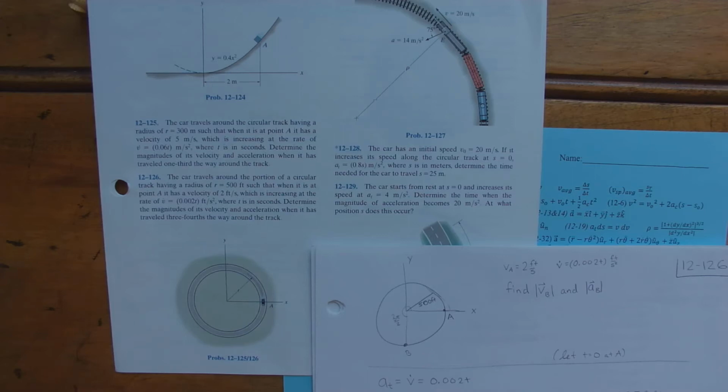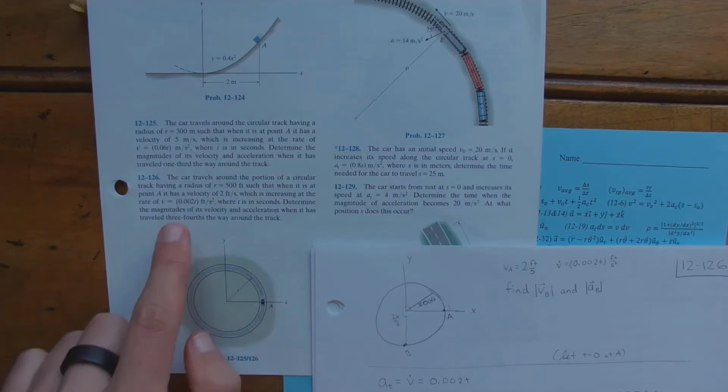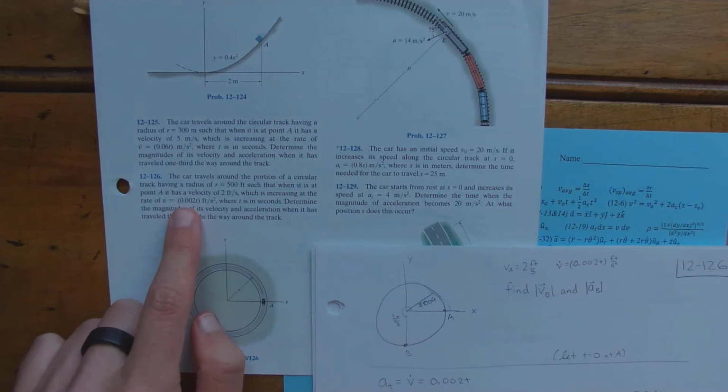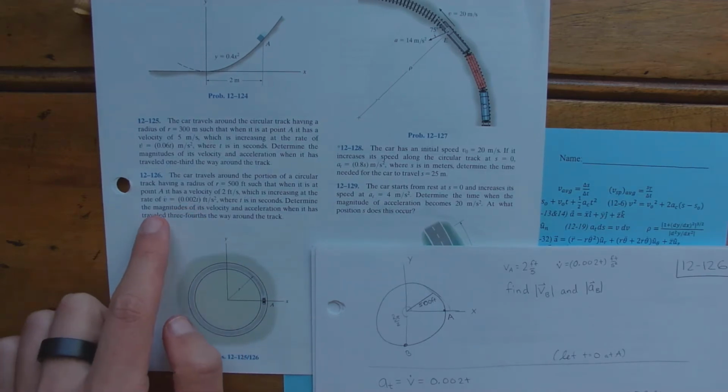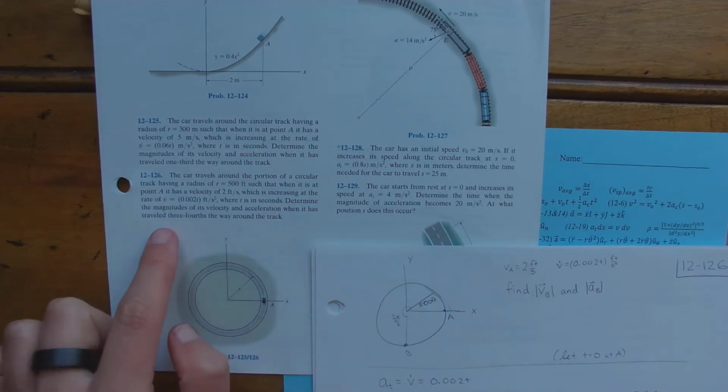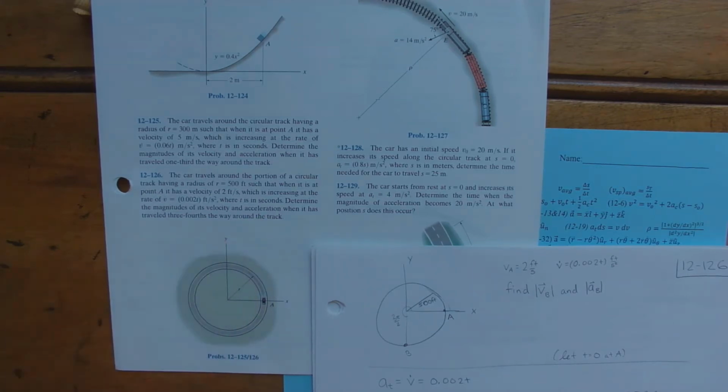This is problem 126 from chapter 12. It uses the same figure as problem 125. The car travels around the portion of a circular track having a radius of 500 feet, which is different than what it was in problem 125, such that when it is at point A, it has a velocity of 2 feet per second, which is increasing at a rate of 0.002 t. Determine the magnitude of the velocity and acceleration when it has traveled 3/4 of the way around the track.